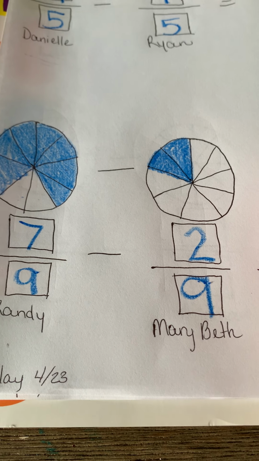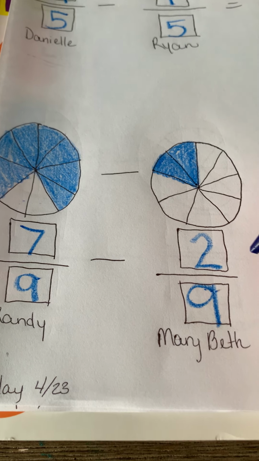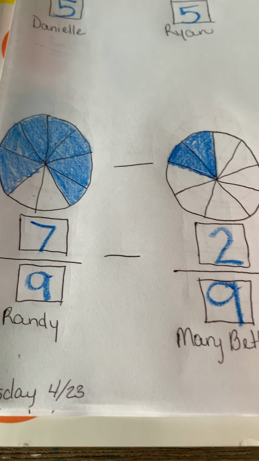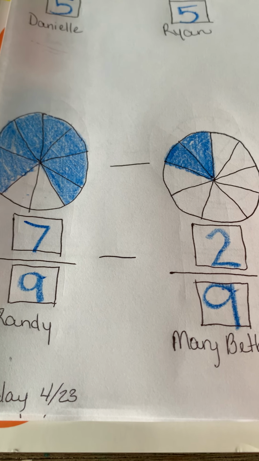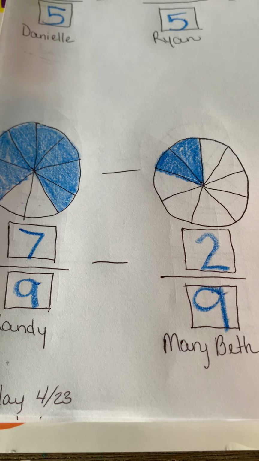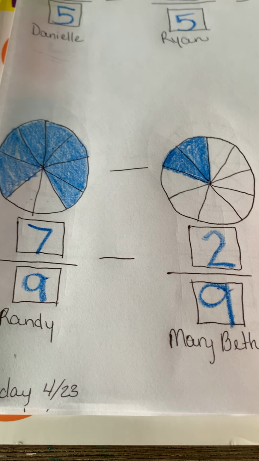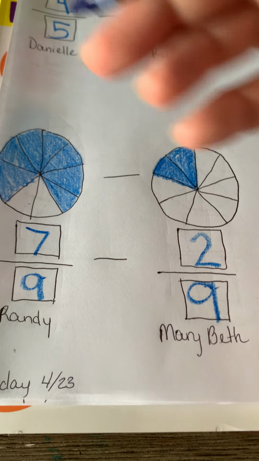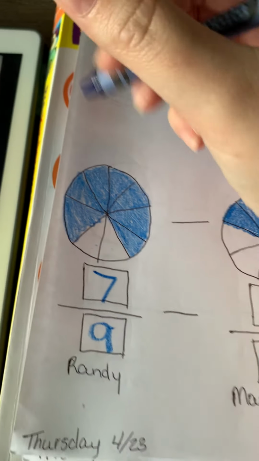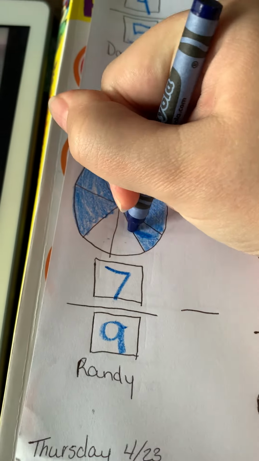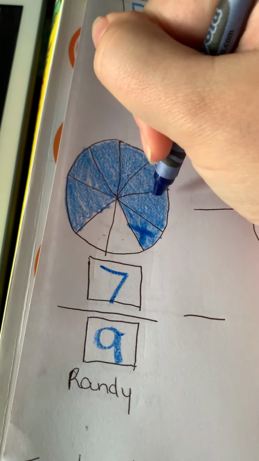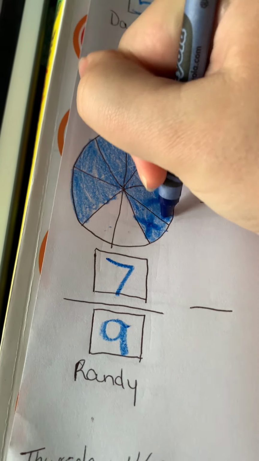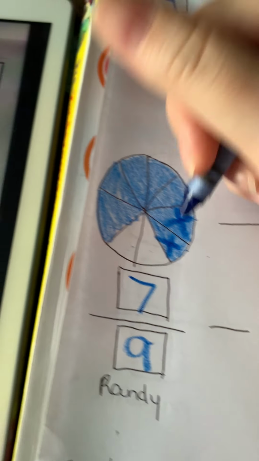And now what we have to do is we have to subtract these 2 fractions because they want to know how many more Randy put on the counter than Mary Beth. So Mary Beth only put 2. So we're going to put an X on 1 and an X on 2.